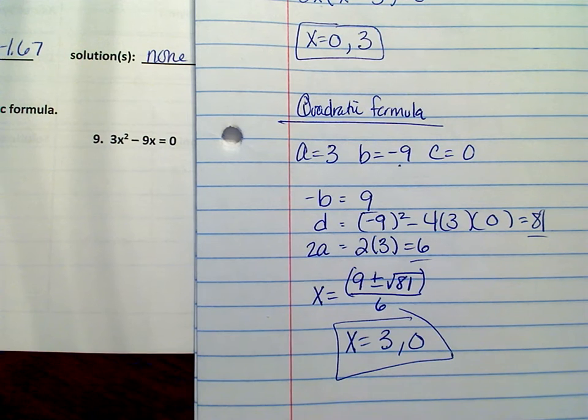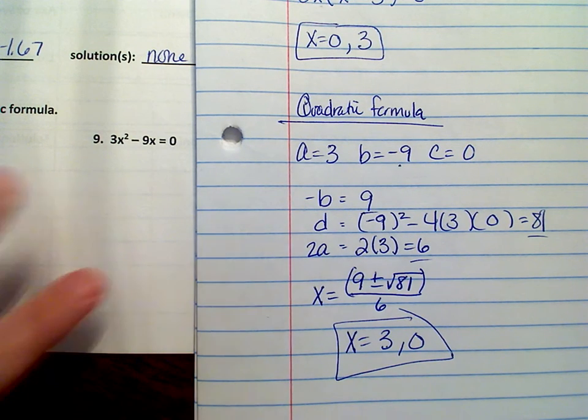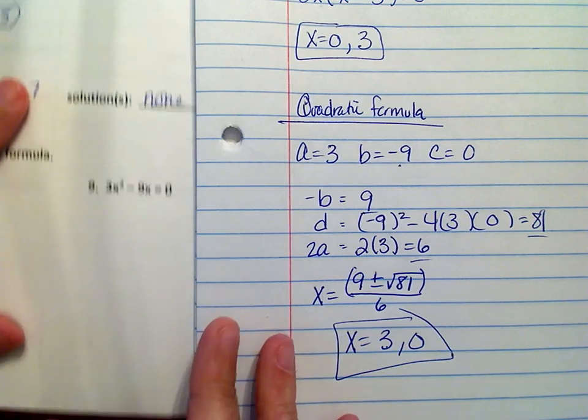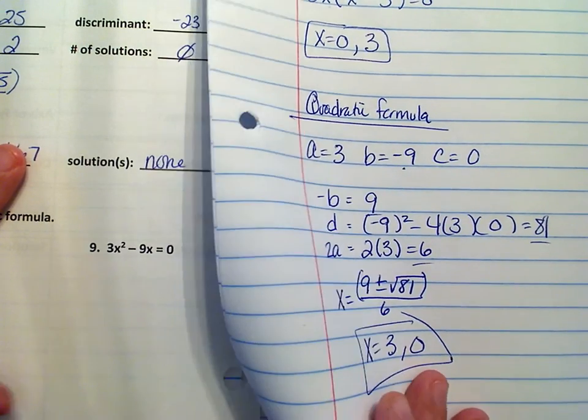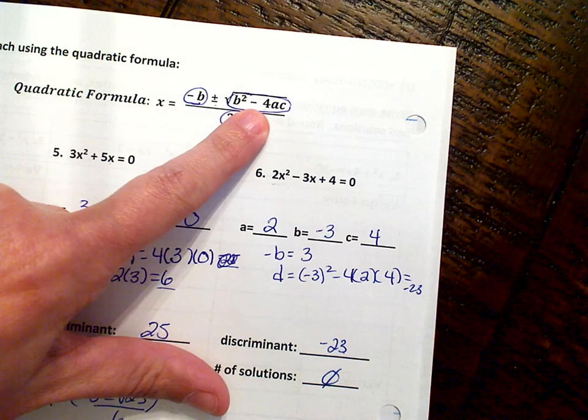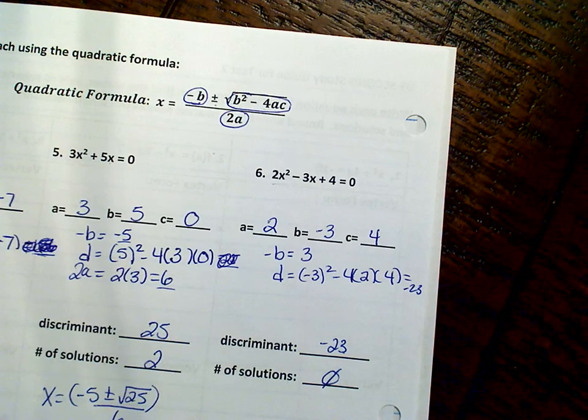Okay, now your test is Wednesday, and it's going to look just like this with the same type of question. So make sure you're very familiar with your formulas. Everything that's on the study guide will be on your test. So you will have the quadratic formula that you won't have to memorize. You'll have your discriminant you won't have to memorize.